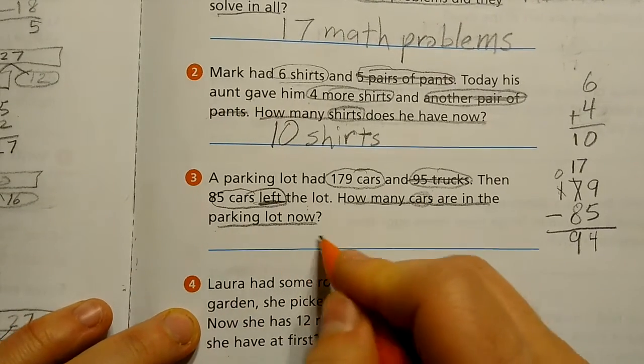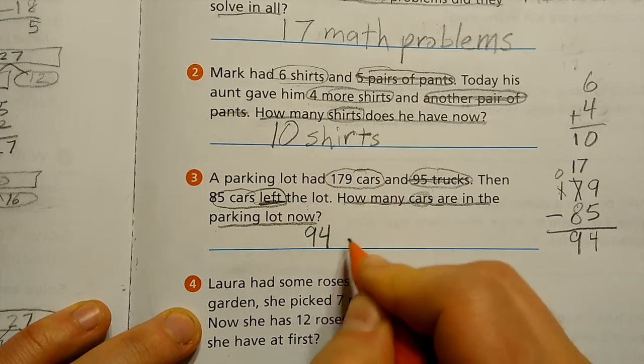So how many cars are in the parking lot now? 94 cars.